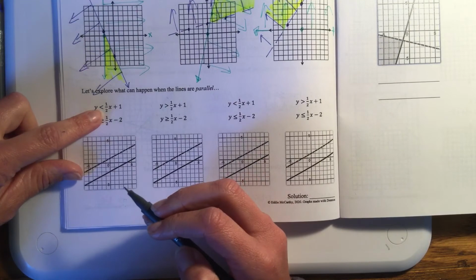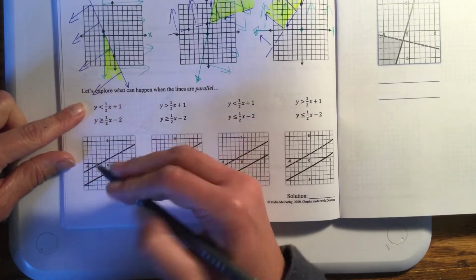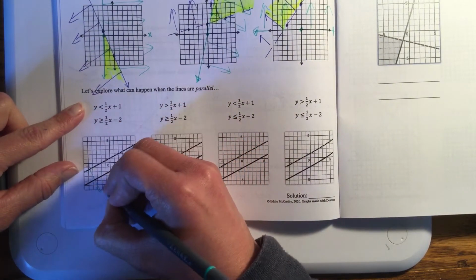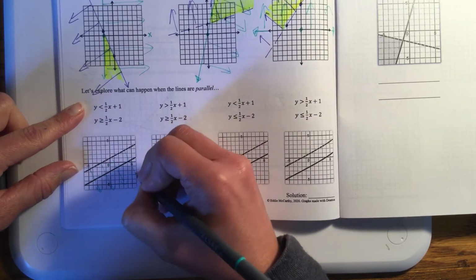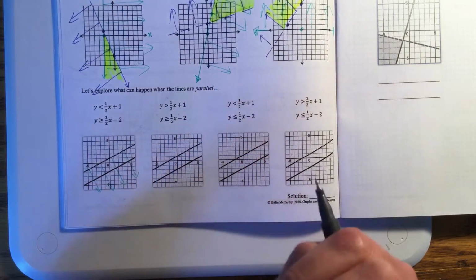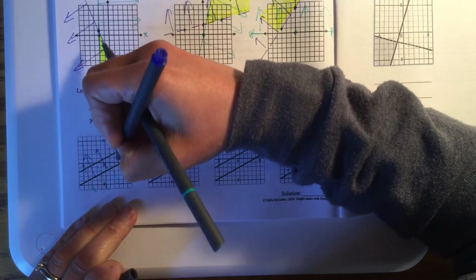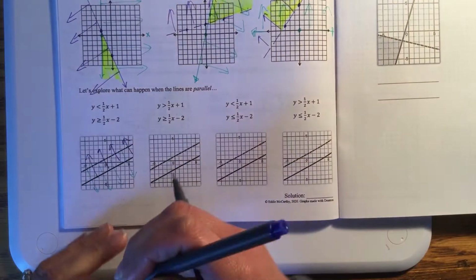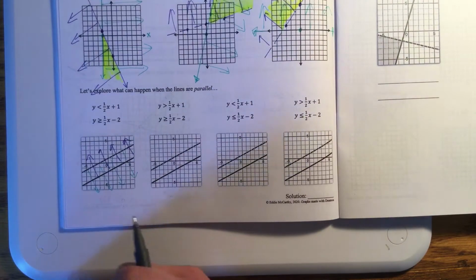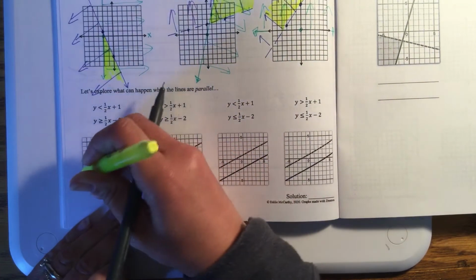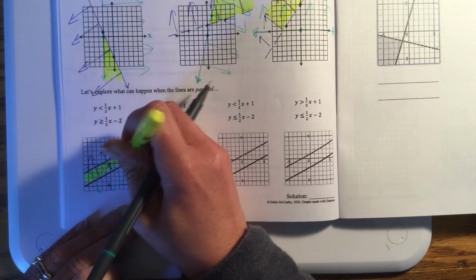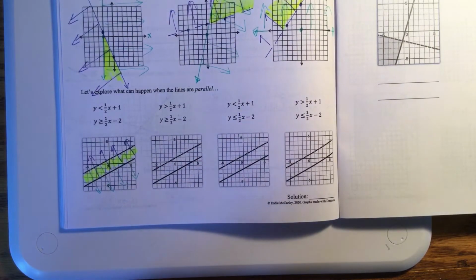So this one, y is less than that top equation, so we would shade below. And then the next one, y is greater than the -2 equation, so this would shade above. Okay, so what region do they share? Well, they share everything in between, right?